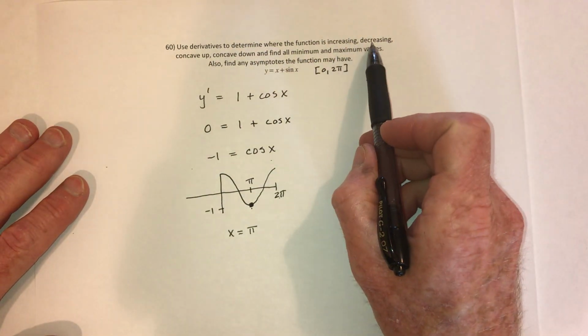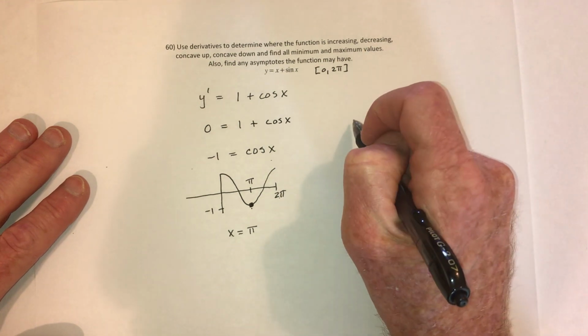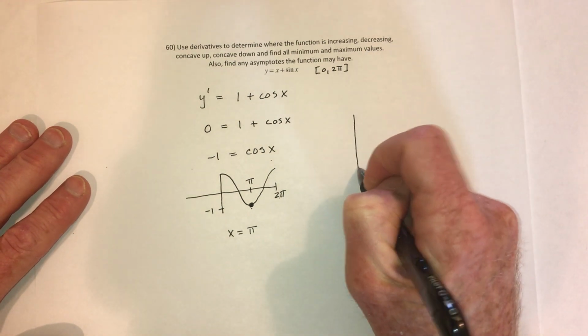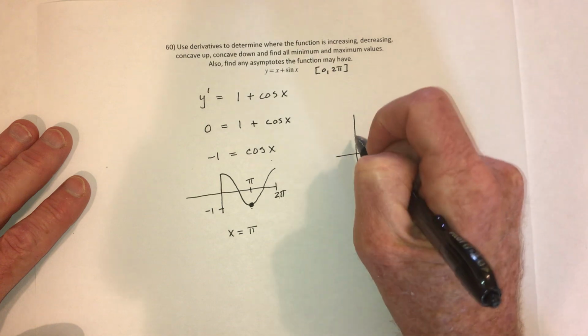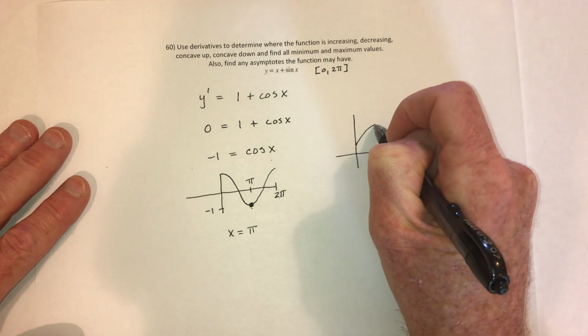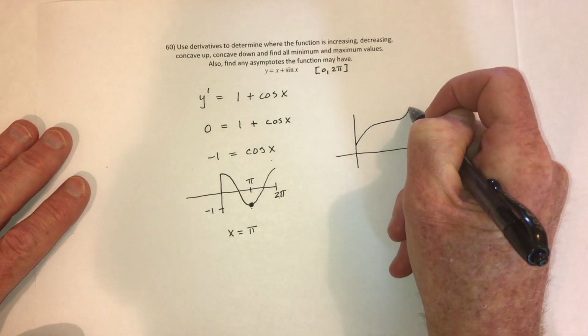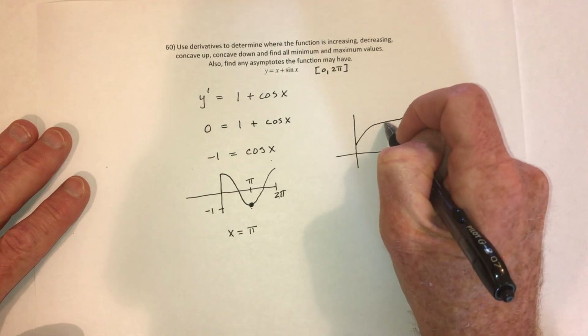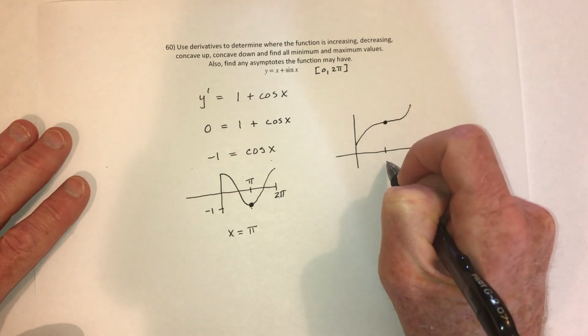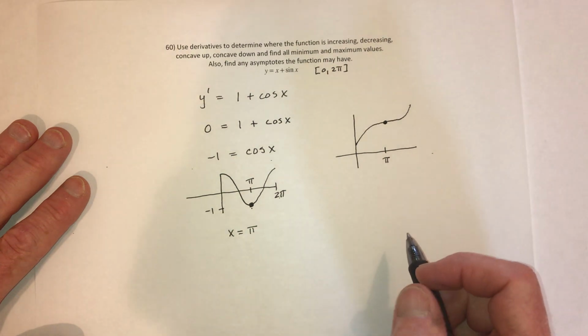So where is it increasing and decreasing? So we could use the number line method. We could also use the graph, since the graph seems pretty reasonable. So right here, that's the pi, that's where the derivative equals 0.